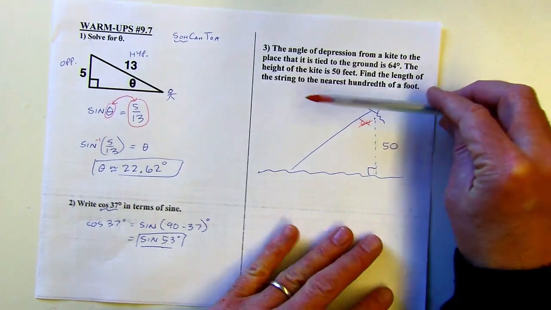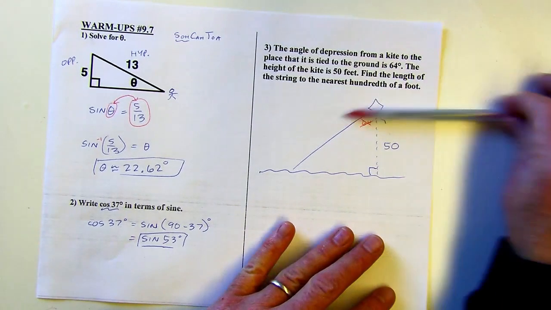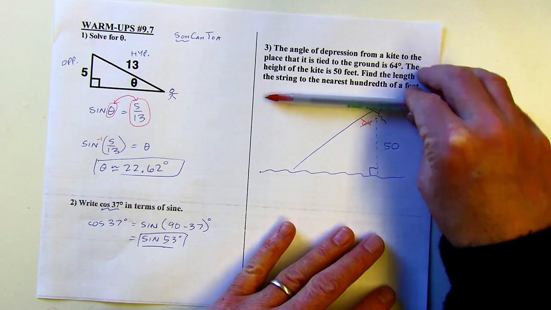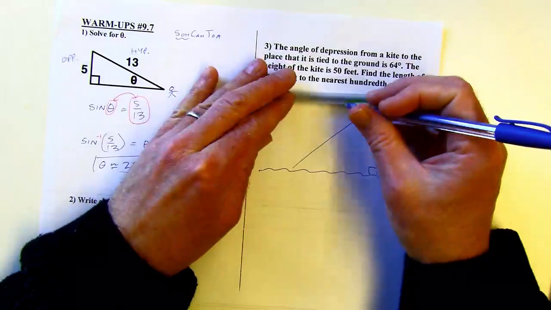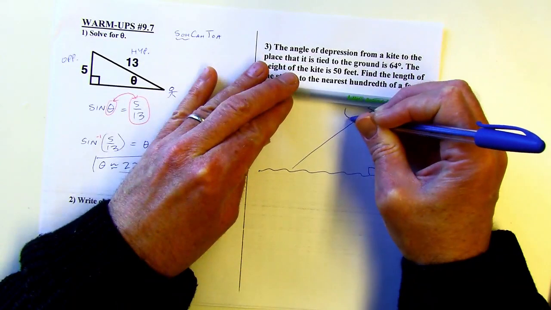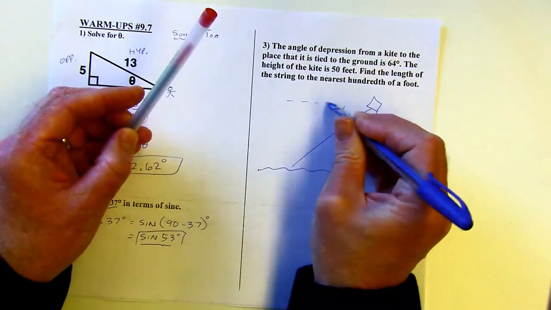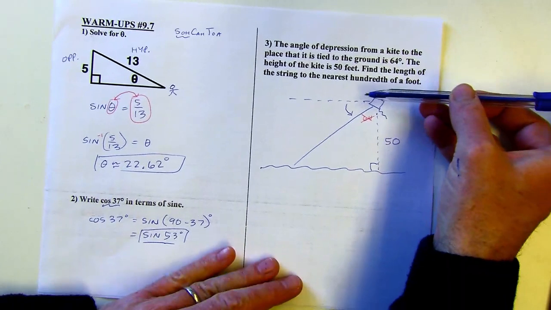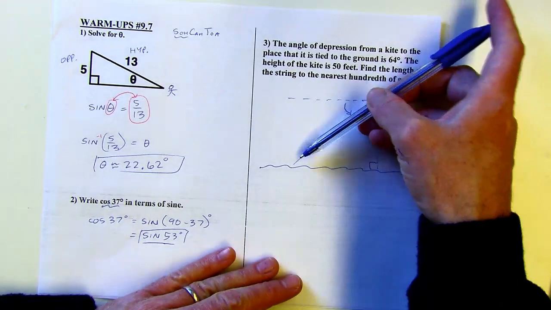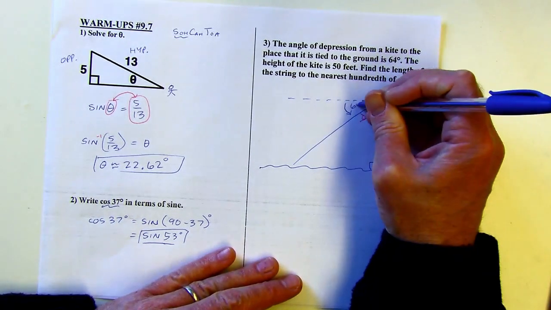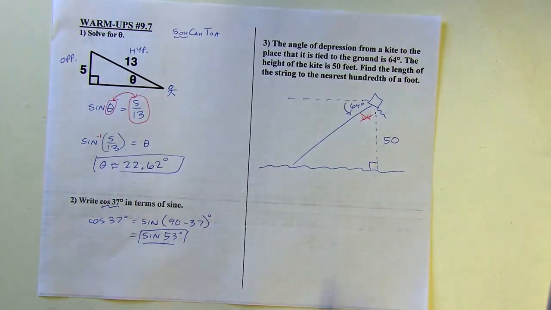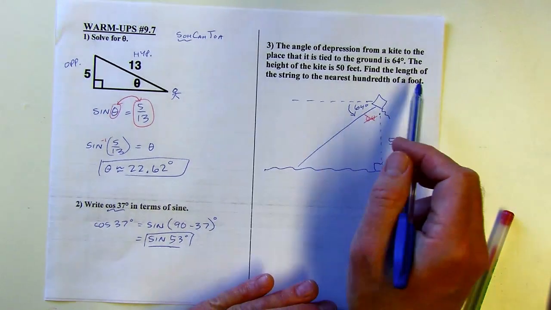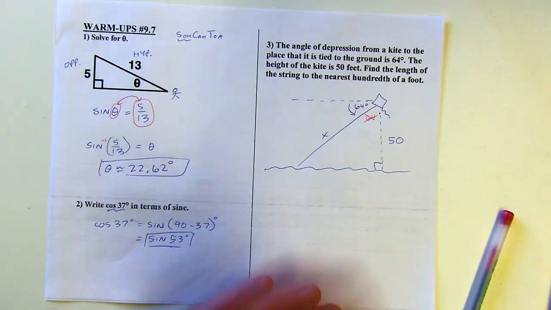If you think about the kite looking straight forward, and then the kite looked down to the ground where it's tied, it would shift its eyes down like that. So the angle of depression, think of a pilot in a helicopter looking down at something. So the 64 degrees is actually going to go there. Now, we're asked to find the length of the string, so that's going to be this.